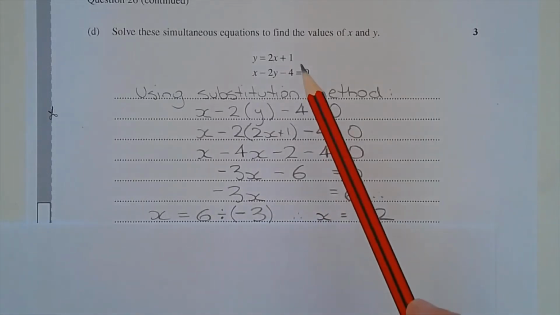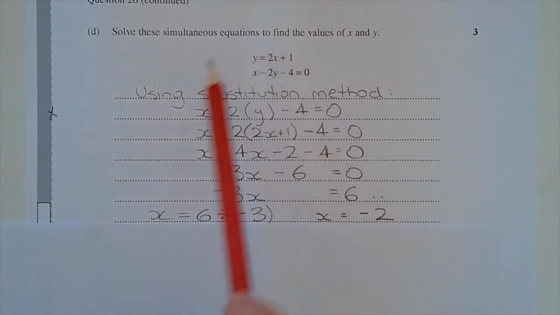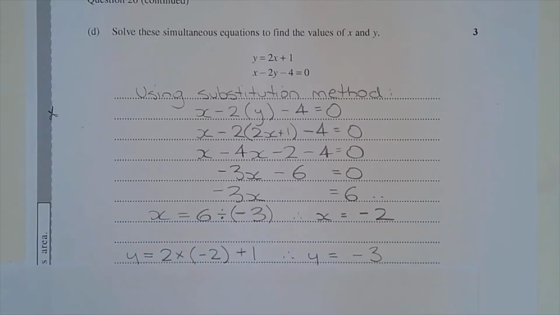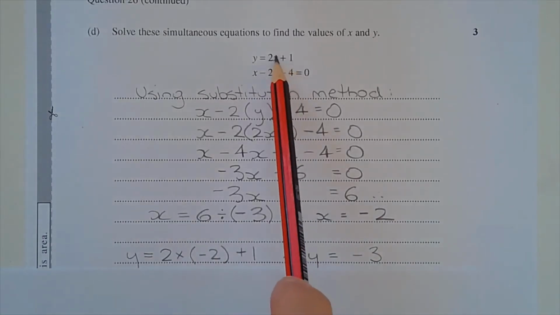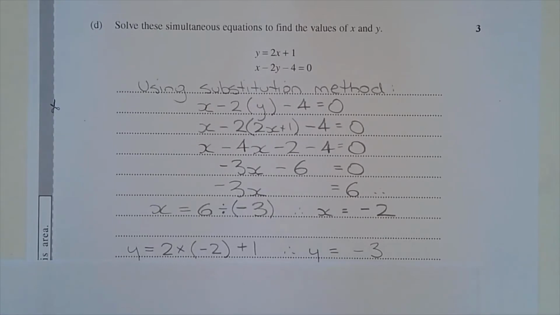So we can use the first equation for that. Since y is already the subject of the formula, all I need to do now is just substitute x equals negative 2 into the first equation to then find the value of y. So y is equal to 2 multiplied by negative 2 plus 1. So in place of the x, substituting the value negative 2, plus 1, and therefore y is equal to negative 3. And therefore the solution is x equals negative 2, y equals negative 3.